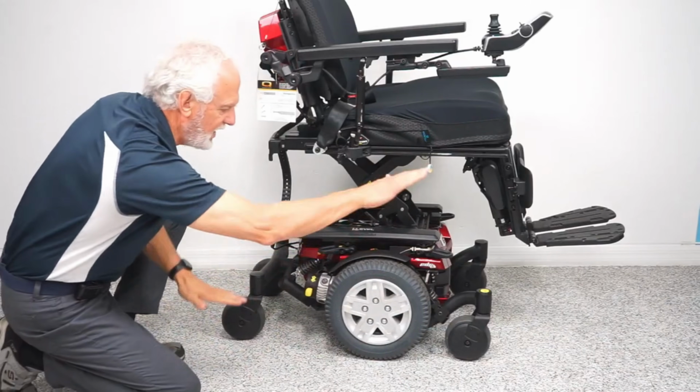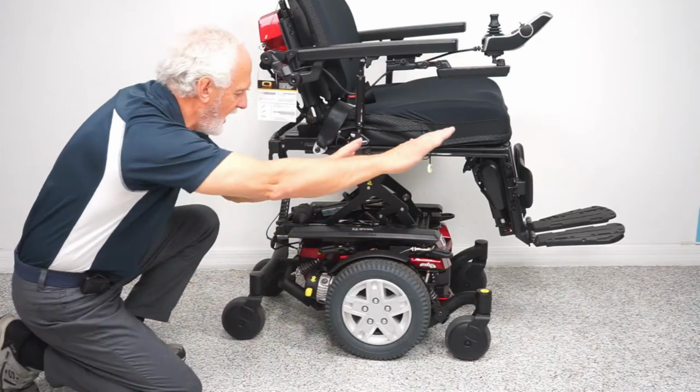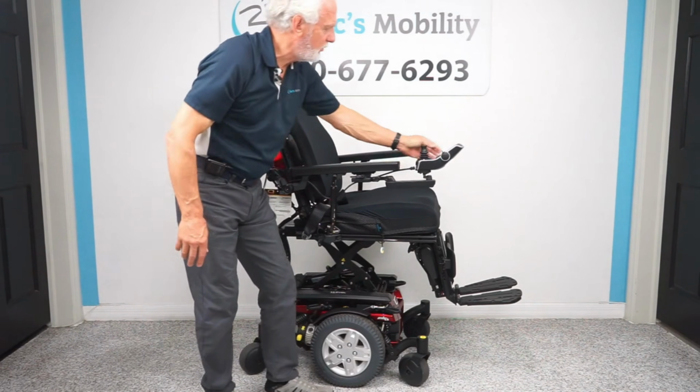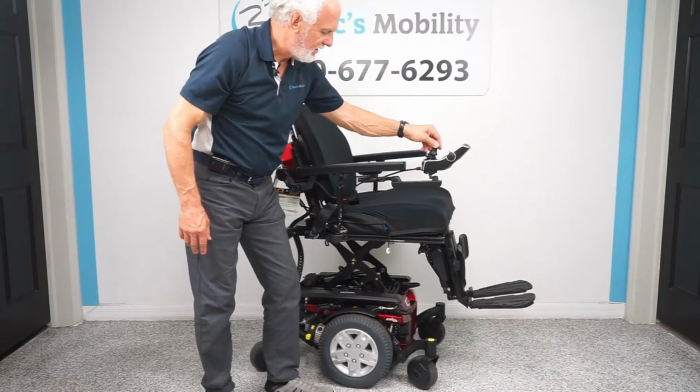Now, the last mid-wheel drive we're going to go over is going to be the Quantum Edge HD. Now the Quantum Edge HD is rated for 450 pounds. I will mention to you that obviously these chairs can get seat lift, tilt, recline, legs. When you put a seat lift on an HD unit, it is capped at 400 pounds. If you just have tilt, recline, and legs, it's 450 pounds. But if you do need that 10-inch seat elevation, then it is going to be capped at 400 pounds.